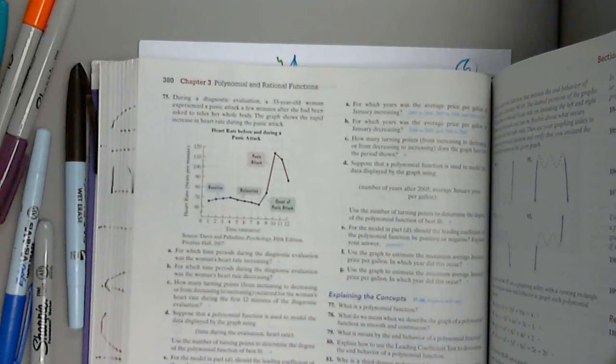You cannot have more. Then I can have 1 more, but then it's not degree 4. So if we establish that it has 3 turns, and we establish that it has degree 4, it already has the turns done, so it cannot turn again. So the leading coefficient must be, one more time, negative.